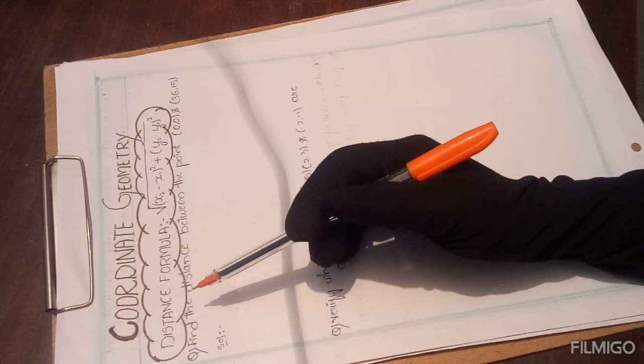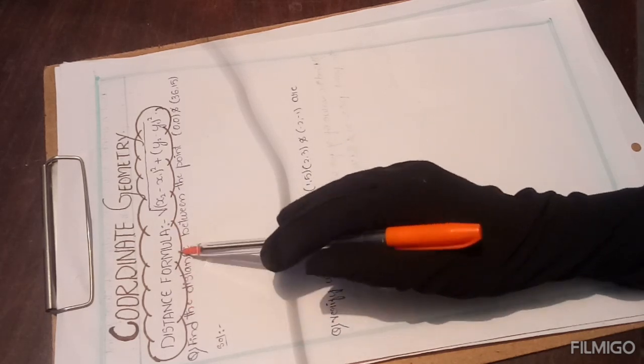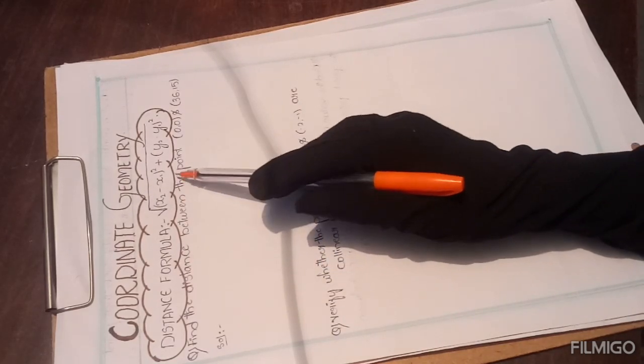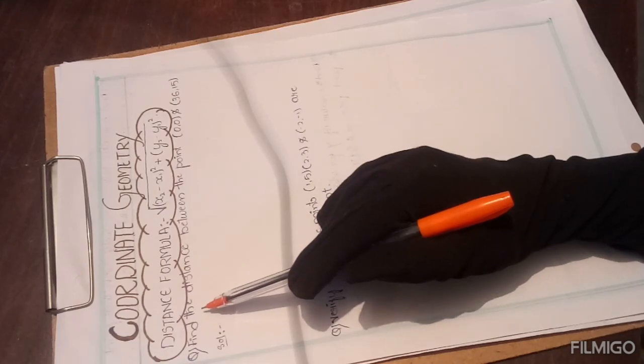Today I am going to learn about coordinate geometry. In coordinate geometry, first we learn about the distance formula. The distance formula is the square root of (x2 minus x1) whole square plus (y2 minus y1) whole square. Let us do one problem.